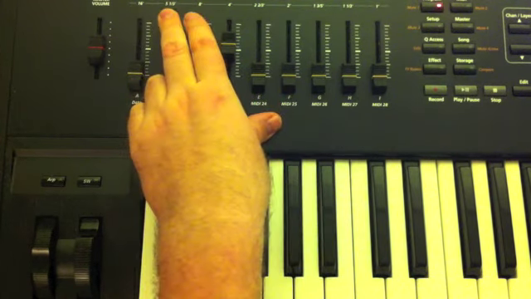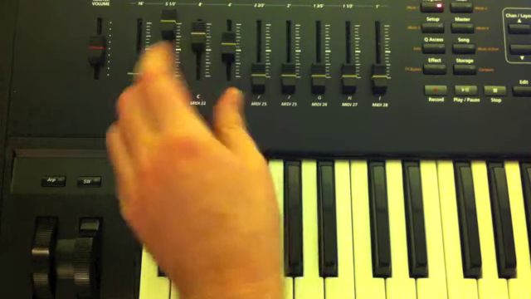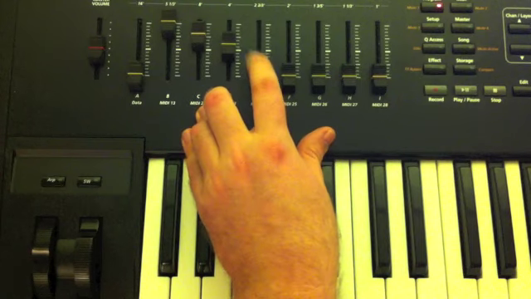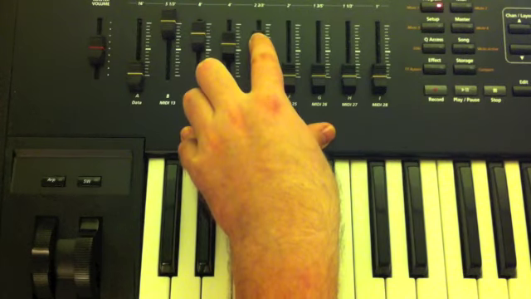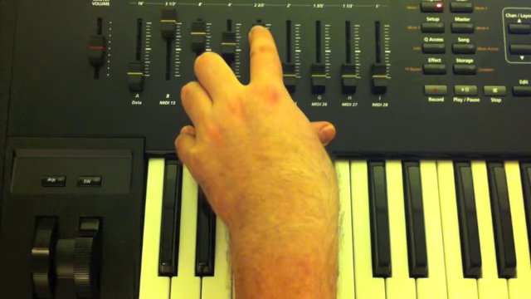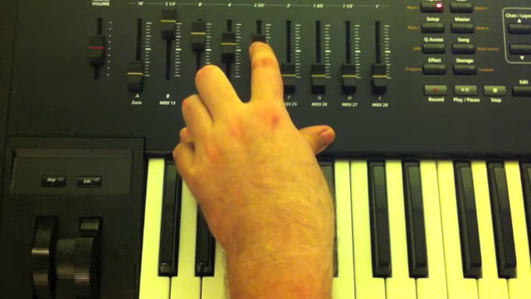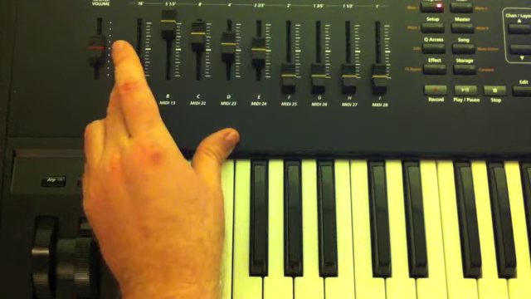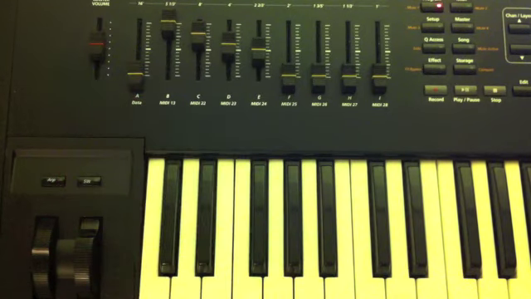Again, I have a sawtooth wave being modulated by a sine wave at sub-audio frequencies going into saw plus shaper over here. So there we go.